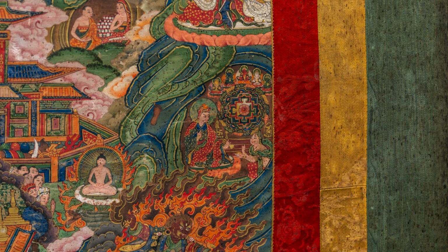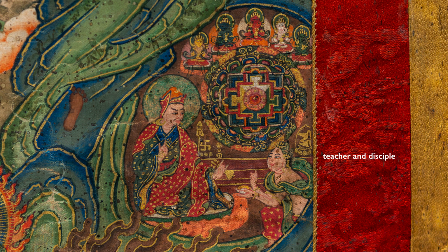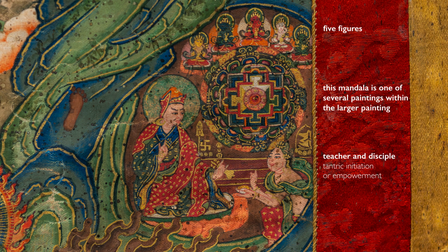The image on the lower right is just amazing. We're looking into a cave, and there we see what seems to be a teacher and a disciple. But in back of them is this mandala and 5 figures that arch above it. I think this references a moment of tantric initiation or empowerment in which the mandala is visualized, and the 5 deities above are the 5 directional Buddhas.